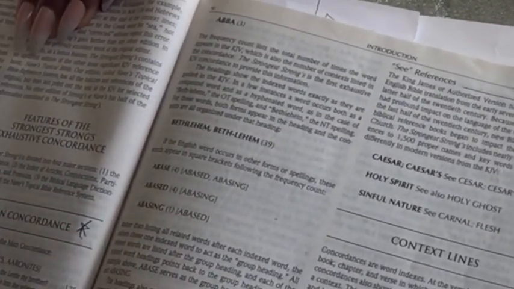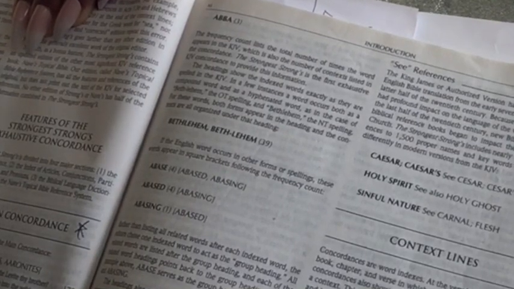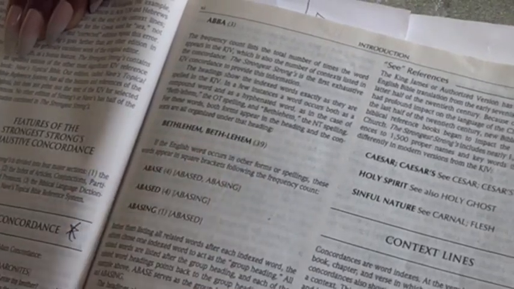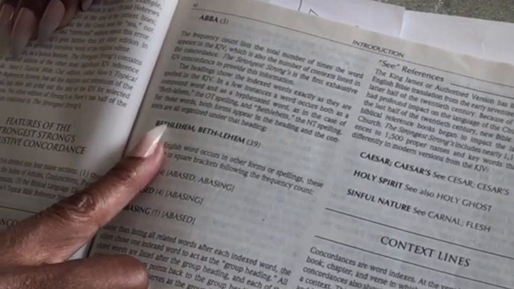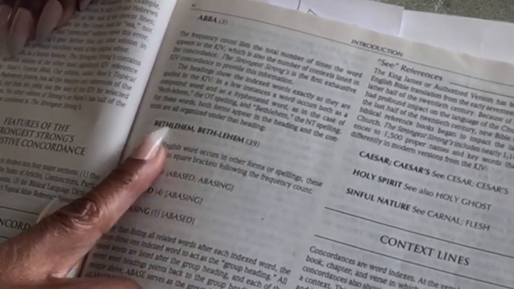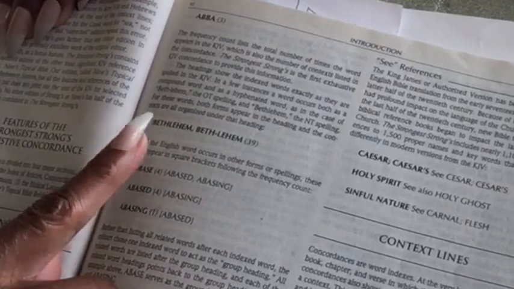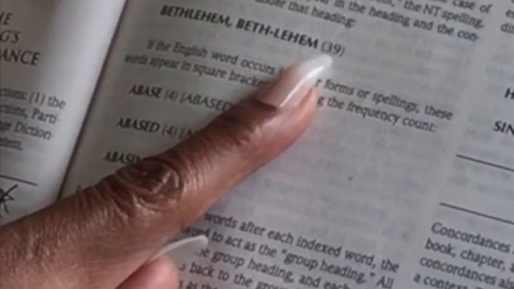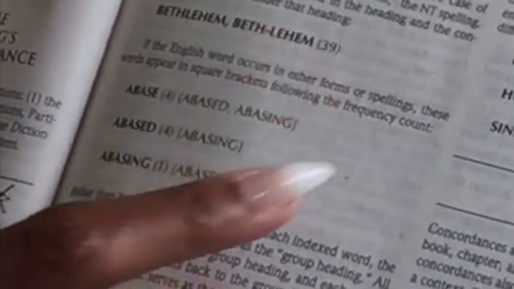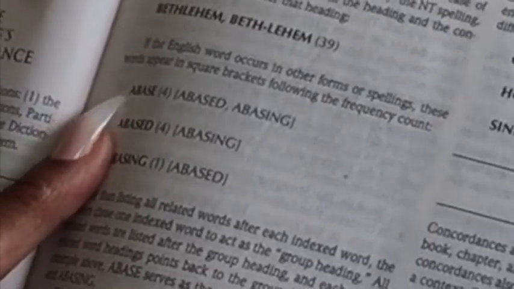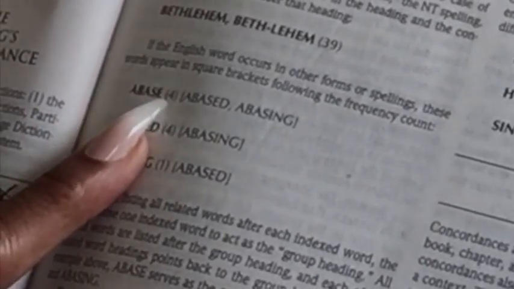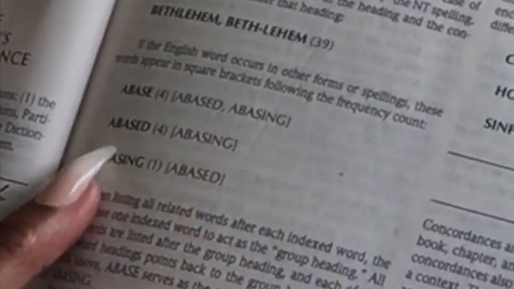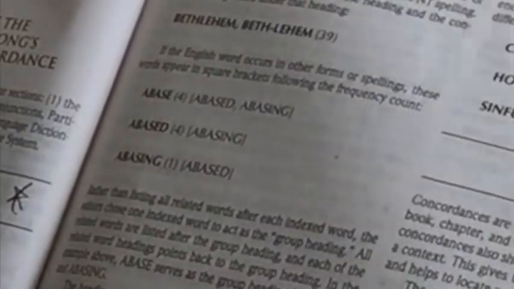Now, another part that I thought was interesting enough to go over: sometimes you'll see a word written and then written again, because it shows up in different places in the Bible written a little differently. They're showing you here the word you're looking up, which you know because it's bold, and this is just a little variation of that word, but it's the same word. It shows up 39 times. Remember, if it's in parentheses, that's how many times it shows up. Here's another example. A base shows up 4 times, but it can also show up as a based or a basing, and they're showing you that variation here.